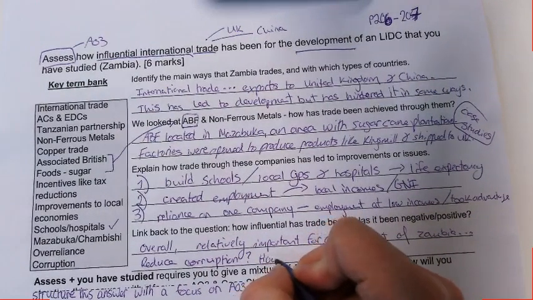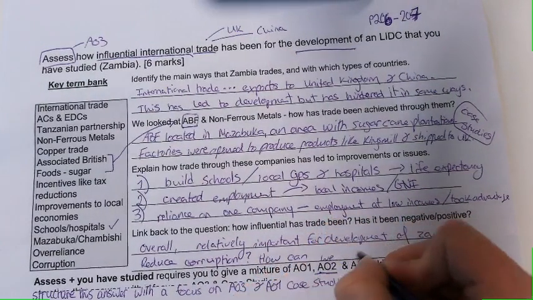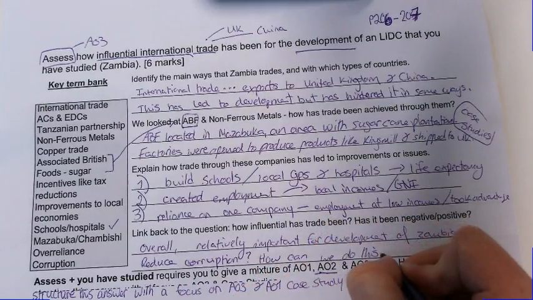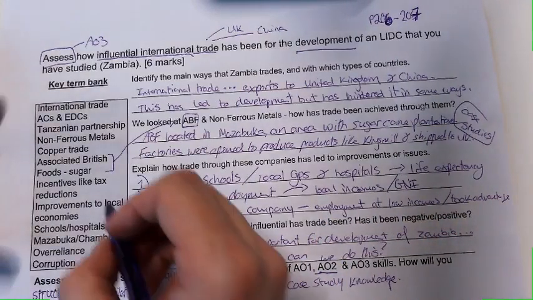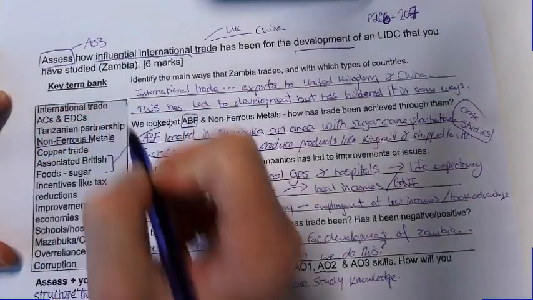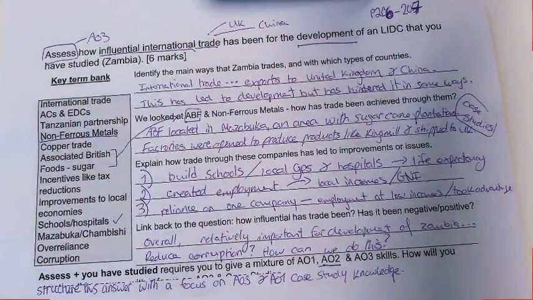How can we do this? How can we achieve this? And you'll need to answer those kinds of questions in order to push towards your level 6. You'll also need to have a look at non-ferrous metals as an example of a Chinese company investing in Zambia.